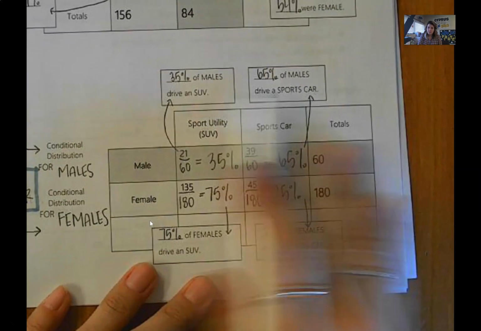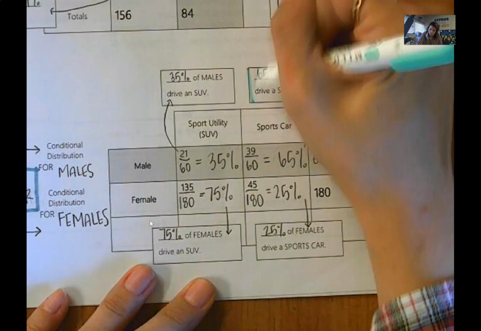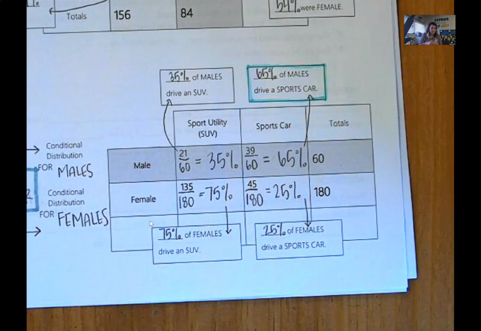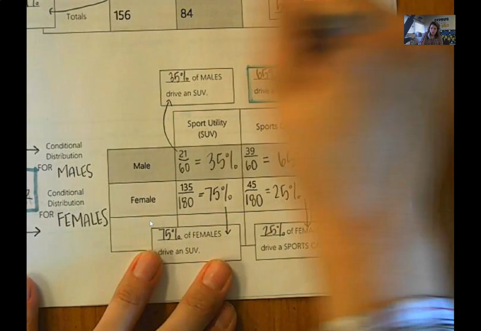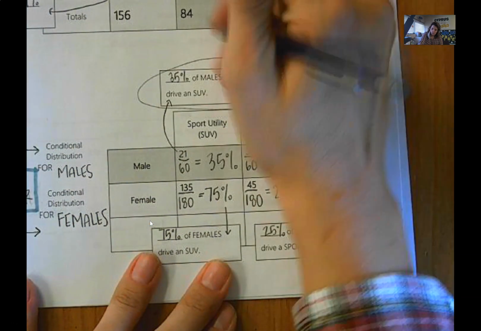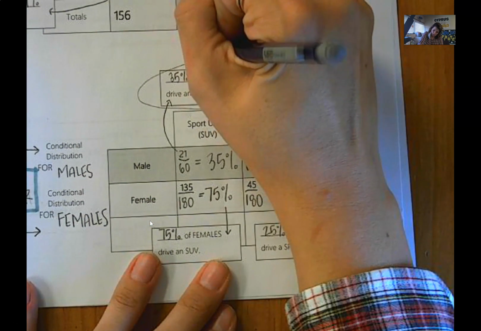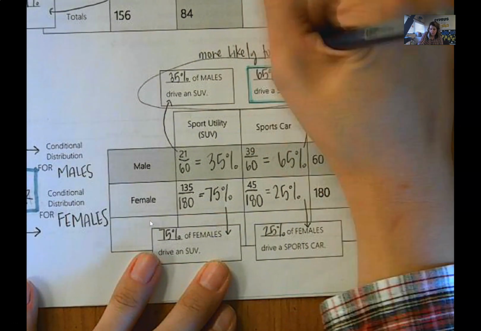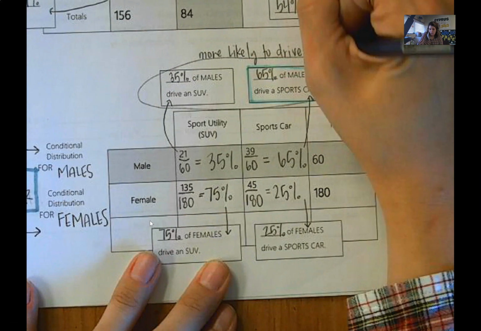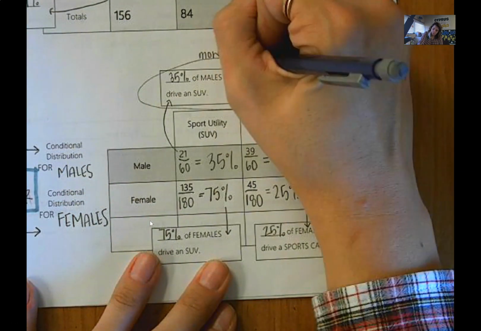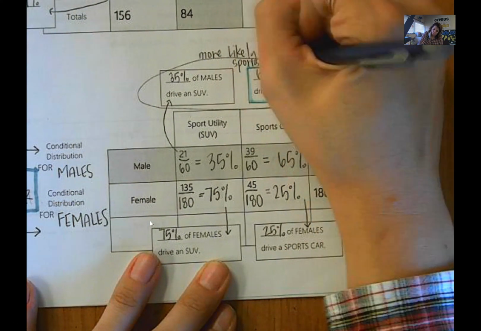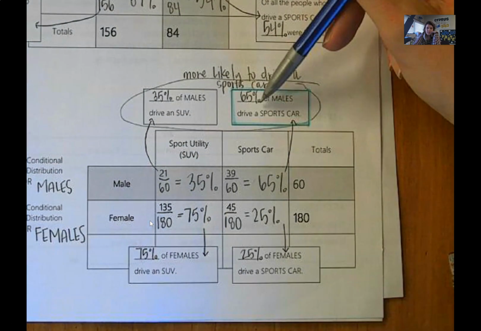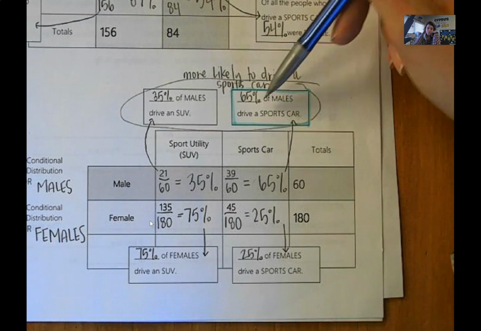So if we're looking at the males, what this information is telling us is that men are more likely to drive a sports car. Men are more likely to drive a sports car. 65% of the men drove a sports car.